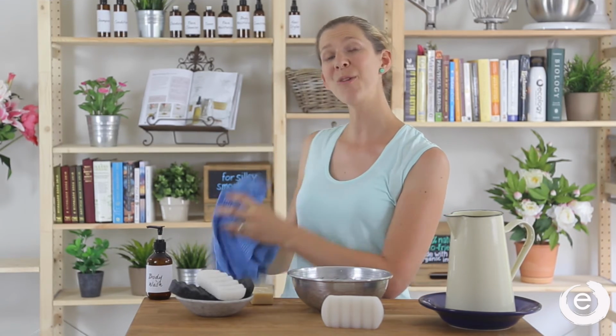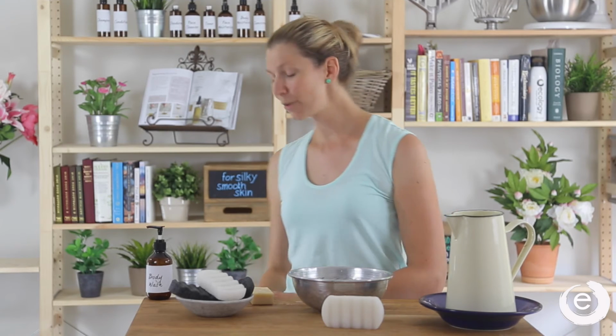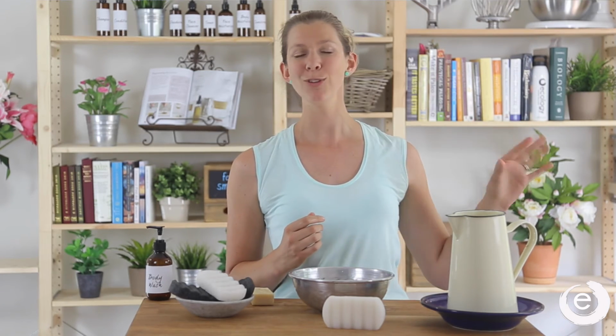So, how long will these little babies last for? Well, your konjac sponge is made out of vegetable fibre, so it will naturally break down with time. Generally, the sponges will last between 2 and 3 months, or about as long as you would hang on to a toothbrush for. Then you can just throw it in the compost to biodegrade, so it's super easy.